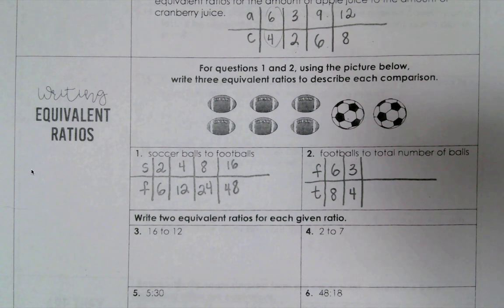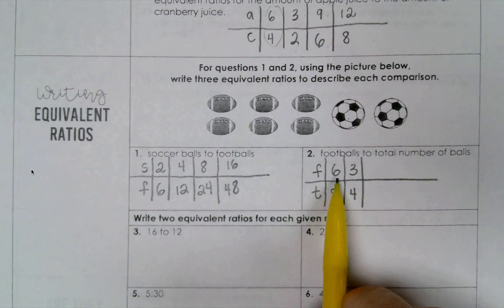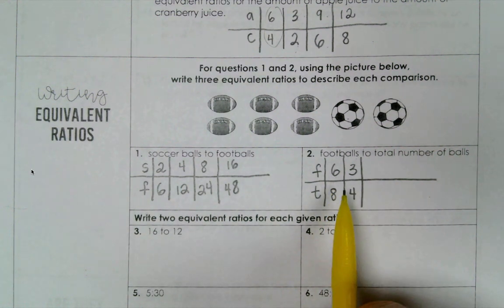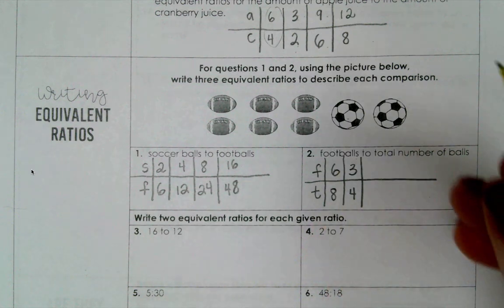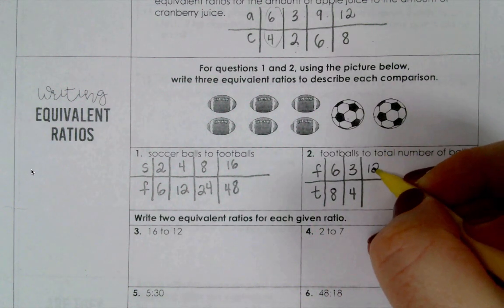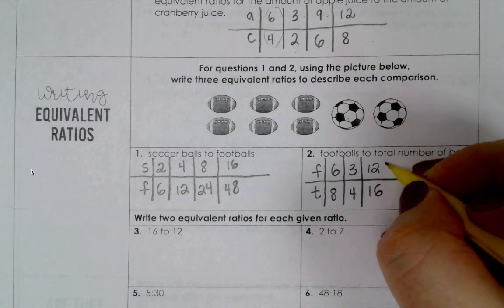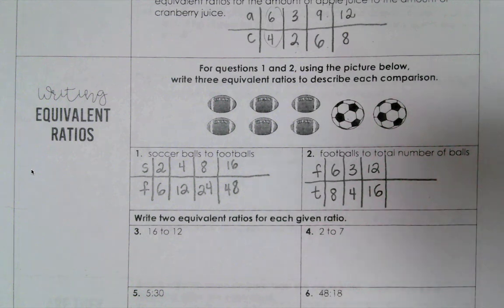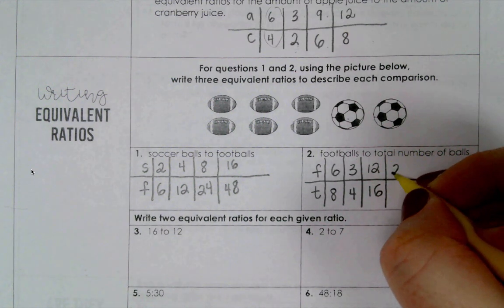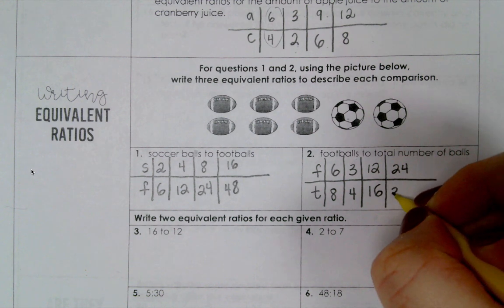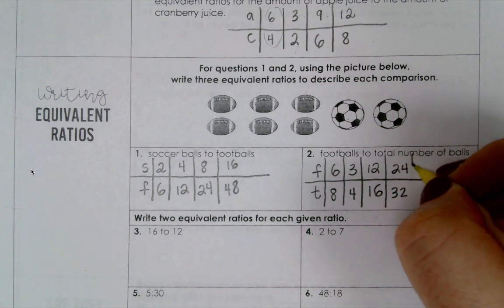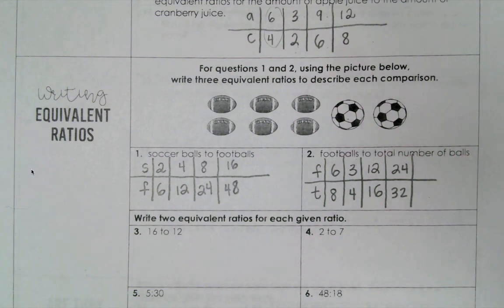So let's scale up from 6 to 8. 6 times 2 is 12. 8 times 2 is 16. And then I could do 12 times 2 is 24, and 16 times 2 is 32. That's 3 equivalent ratios.